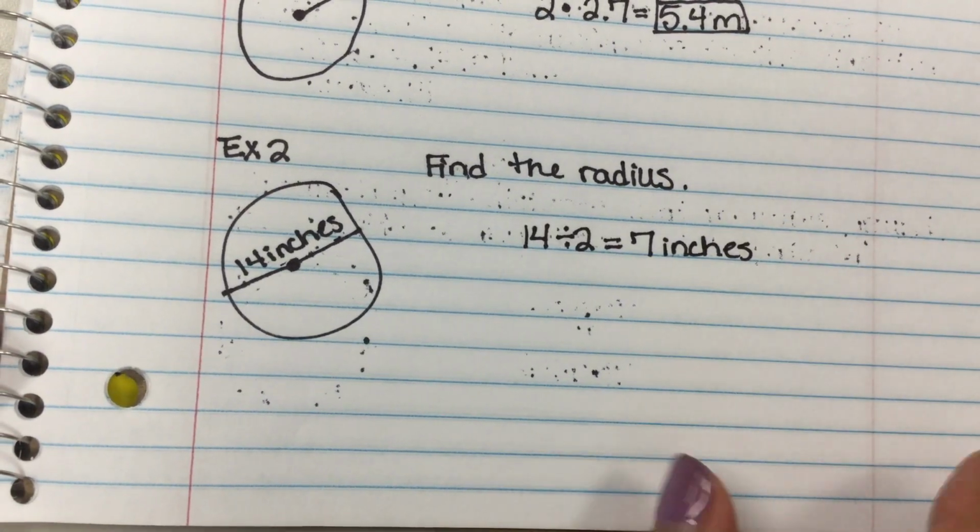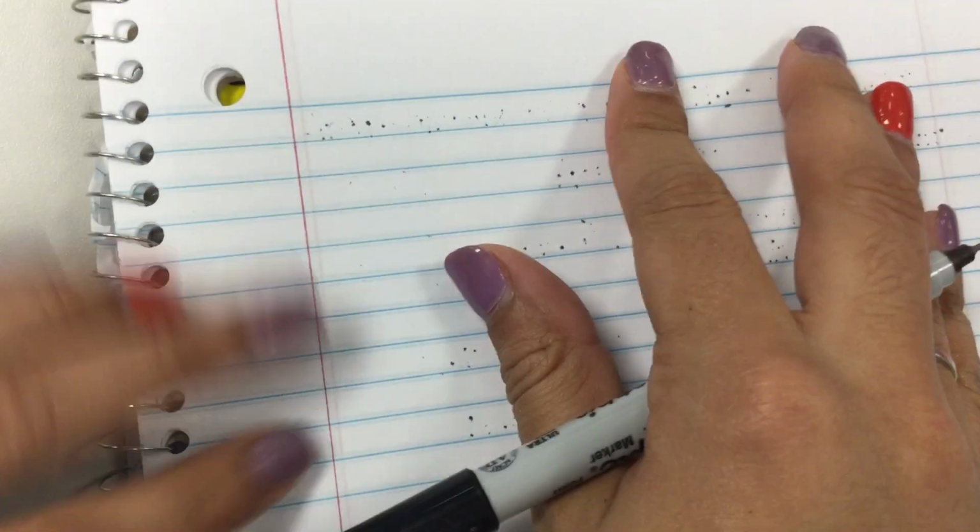Okay, let's go on to the next one. This time we're going to find the area and the circumference of the circle.